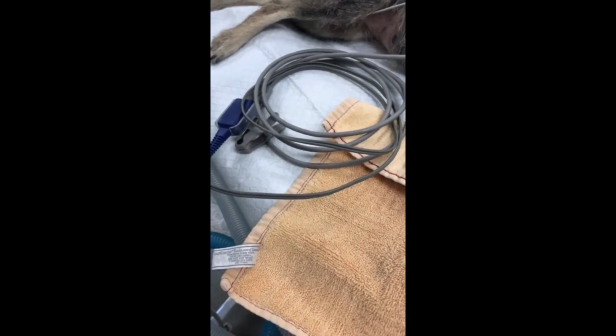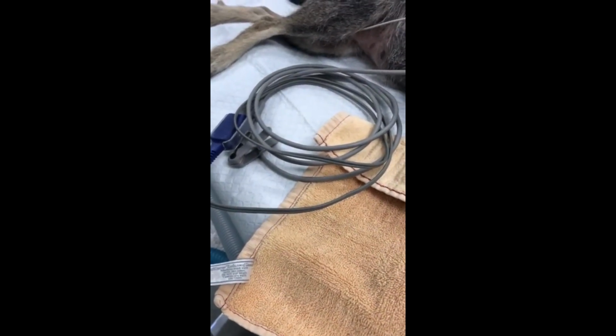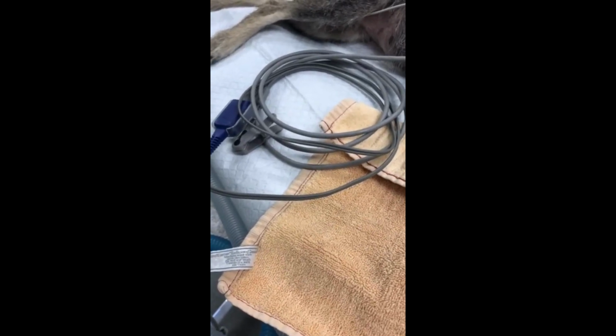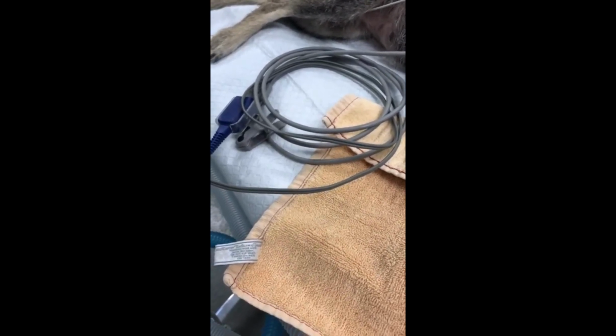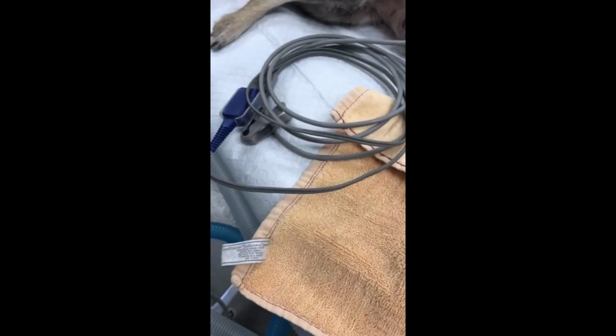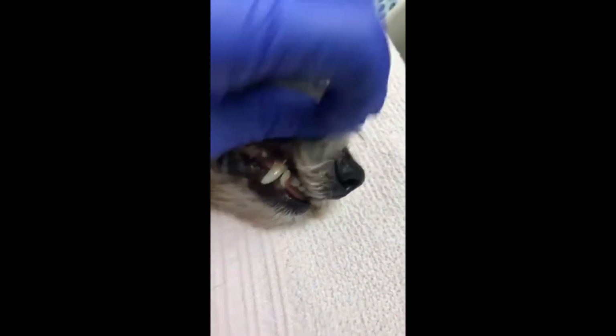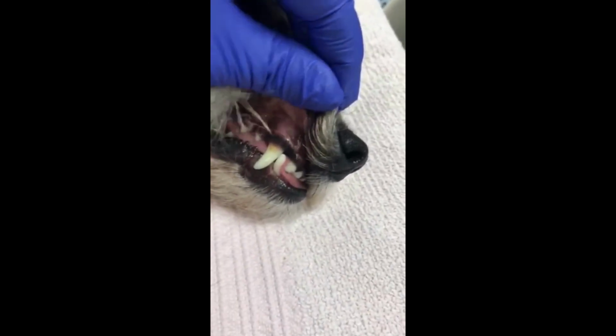When measuring SpO2, we are measuring the oxygen concentration in the peripheral bloodstream that allows us to get an idea of how well that pet is oxygenating. There are multiple places in which we can attach the SpO2. One is on the mucous membrane, on the upper or lower lip.